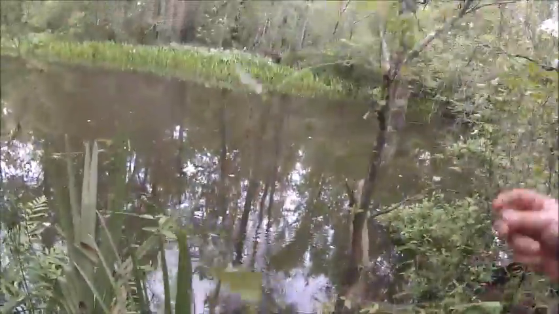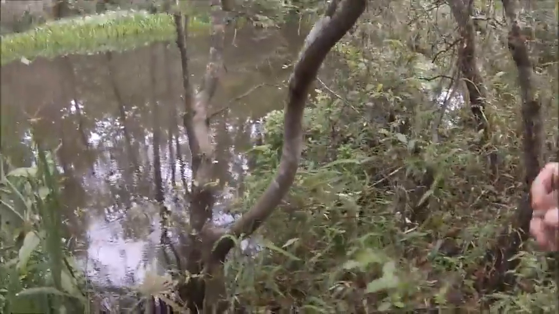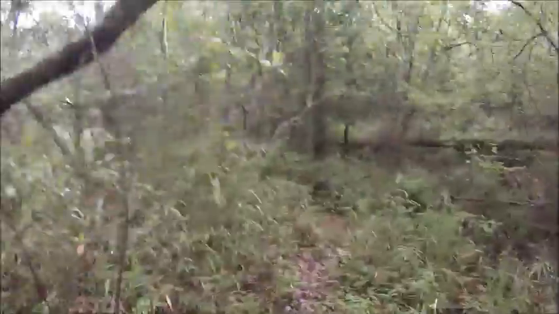And I have all kinds of drop lines. Here's a drop line right here. Yeah, the water was really high lately. So if I walk through my trail and a snake's in my trail, unless it's a certain spot and I know where he's at, I'll let him live.